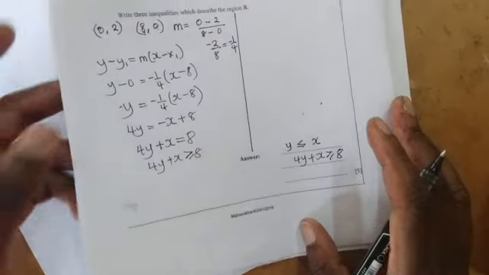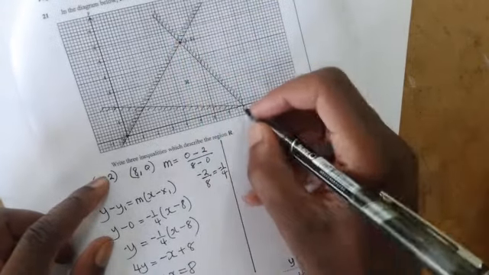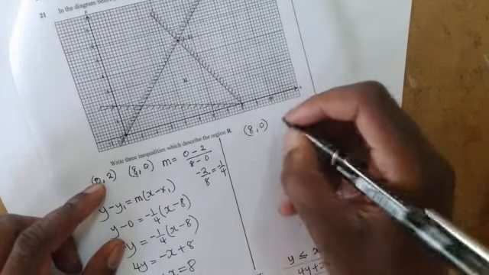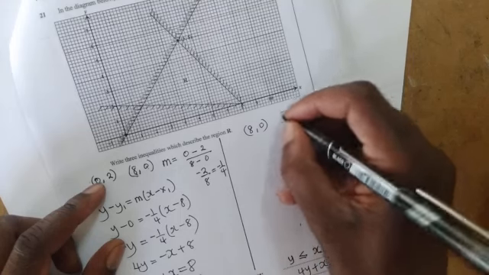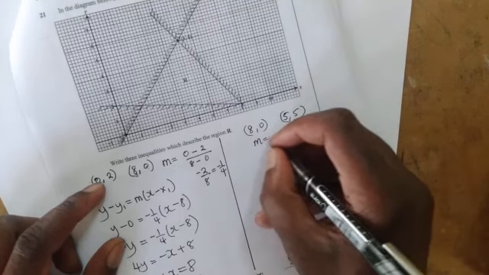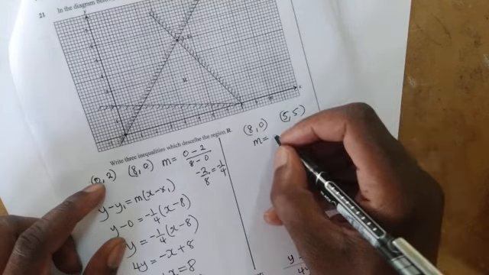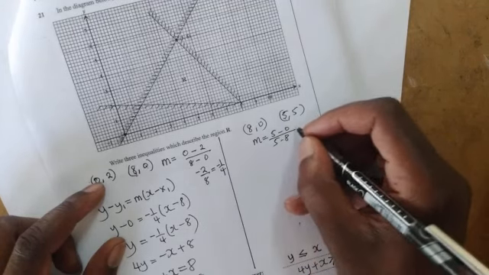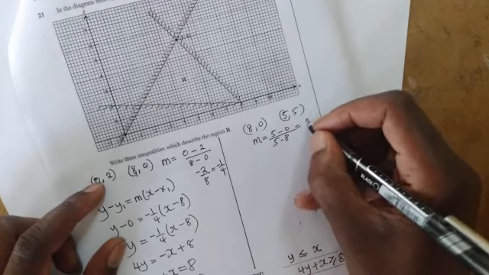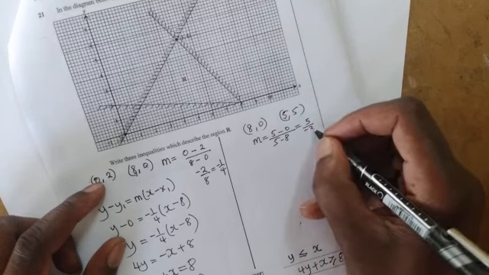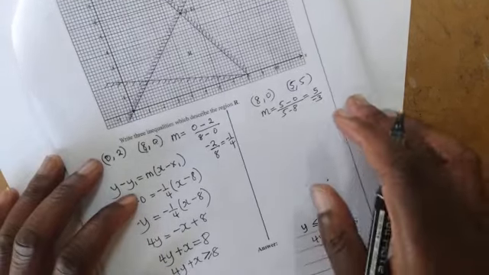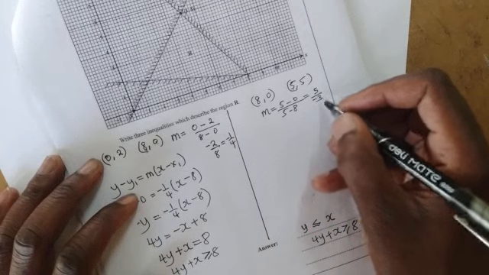We repeat the same process even for this one here. We can pick 2 coordinates. We can start with this same one, which is 8, 0, and that one which is 5, 5. Remember, we need to find our gradient first, which is y2, 5 minus 0 over 5 minus 8. This is going to give us 5 over negative 3. Are we together? That's what we're going to get.